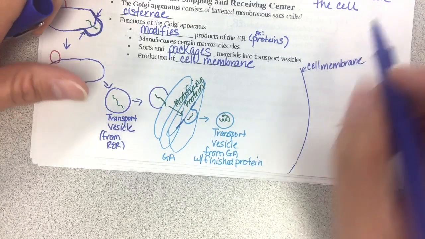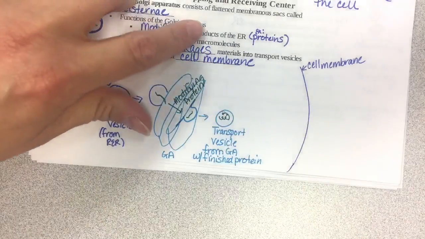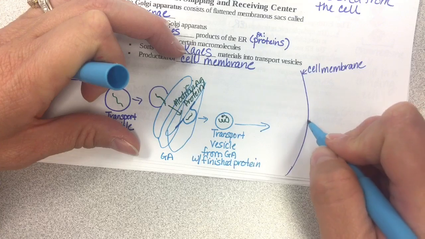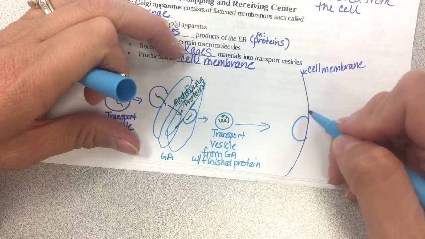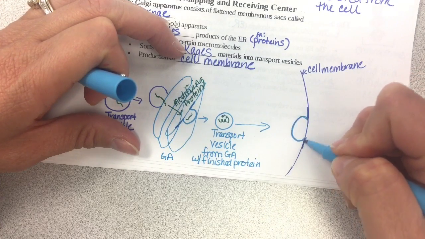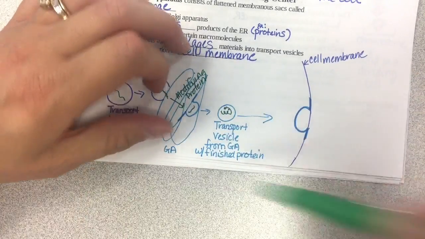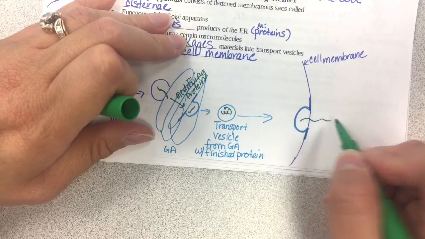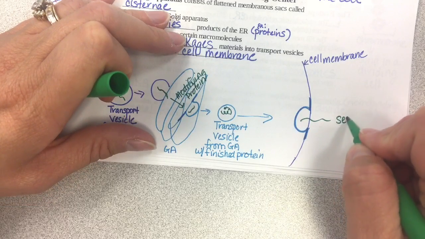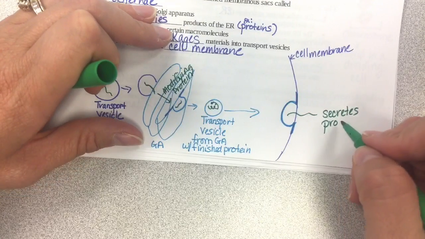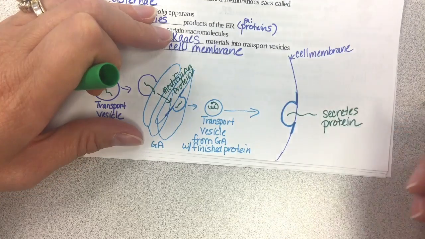Remember that lipid bilayer? This transport vesicle comes over here and fuses, becomes part of the membrane of the cell, and therefore secretes the protein. So the protein leaves the cell.